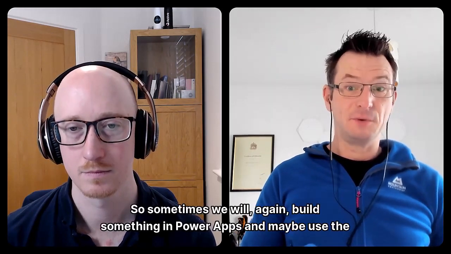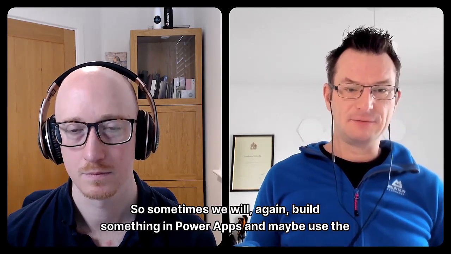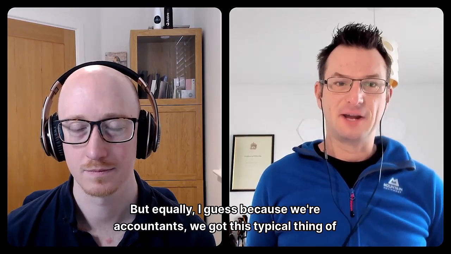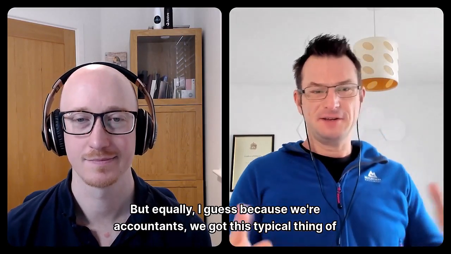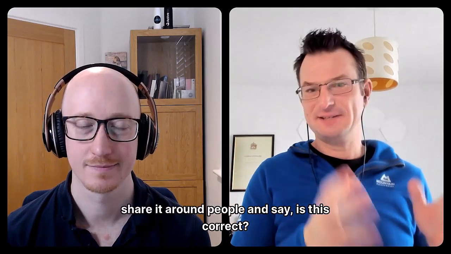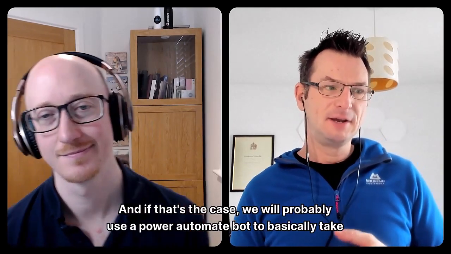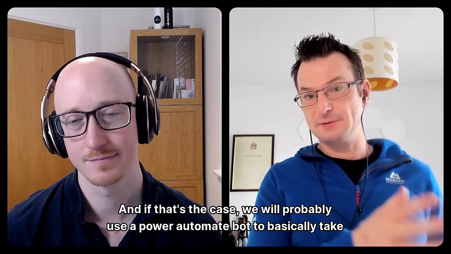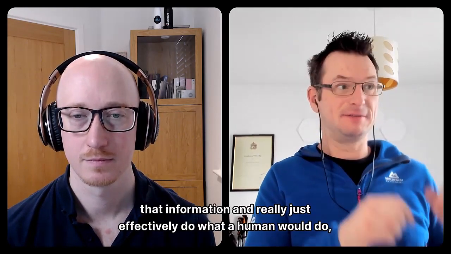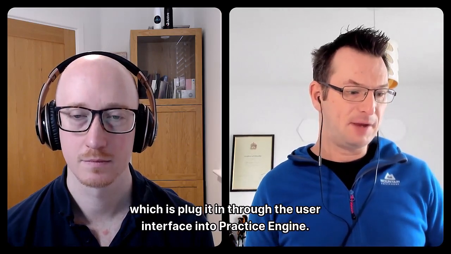So sometimes we will build something in Power Apps and maybe use the API in the background to make those changes as people change stuff. But equally, because we're accountants, we have this typical thing of you take some data out of a system, it ends up in Excel, and then you share it around people and say, "Is this correct? And can you make the changes that we need to make?" And if that's the case, we will probably use a Power Automate bot to take that information and effectively do what a human would do, which is plug it in through the user interface into Practice Engine.